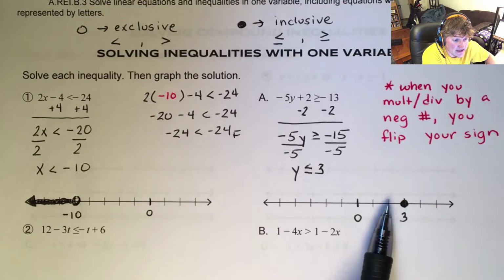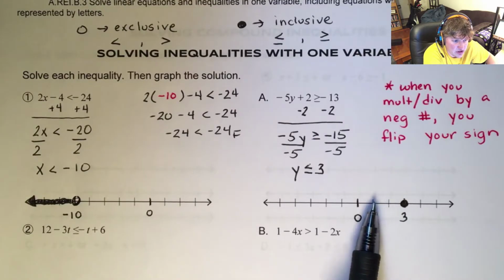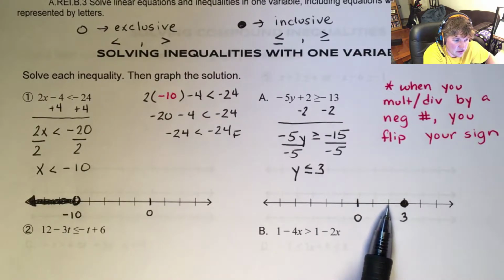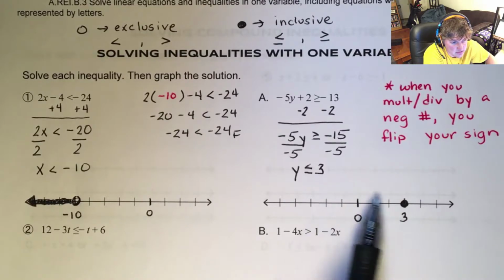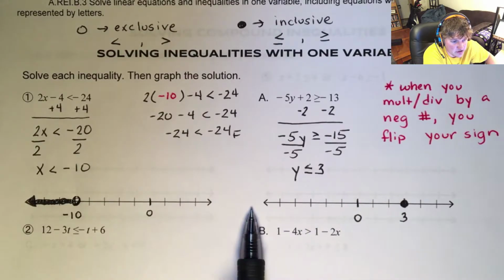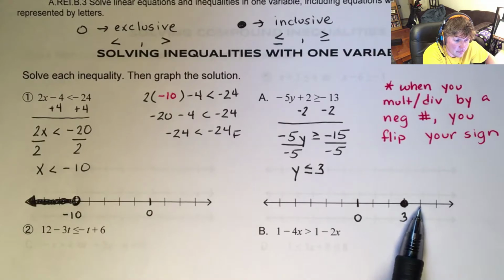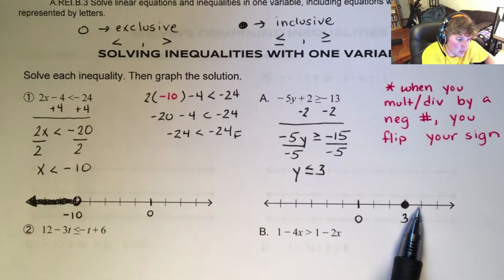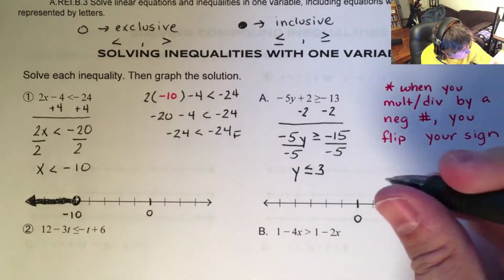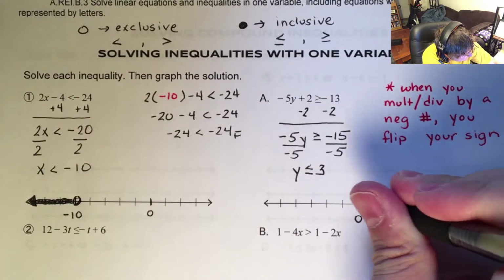So like less than, right? I'm looking for smaller values, such as 2, 1, 0. So really, I'm looking here. This is 2. 2 is less than 3, so I know I'm going to be shading off this direction. As opposed to this value, which is 4. 4 is not less than 3. It's actually greater than 3, so I wouldn't shade over here. I would be shading off to the left. And so then we're just going to shade off to the left.